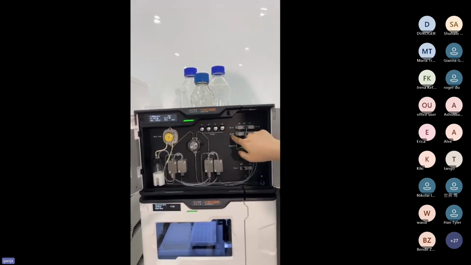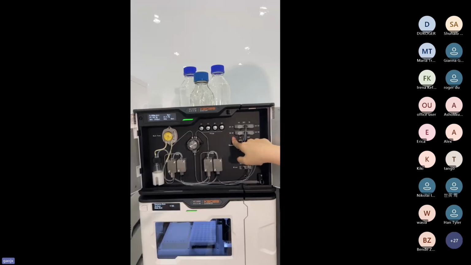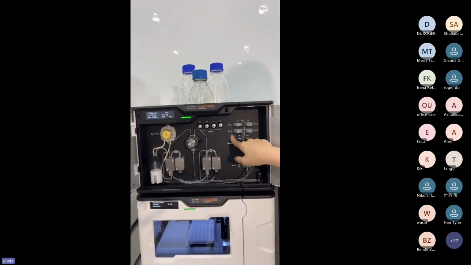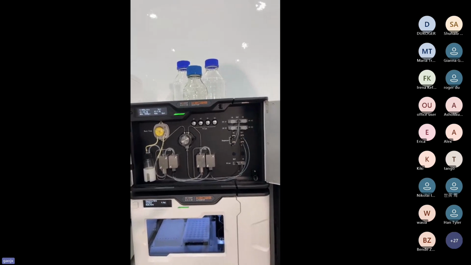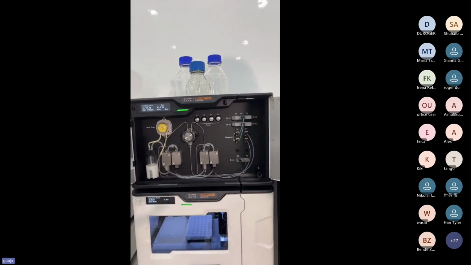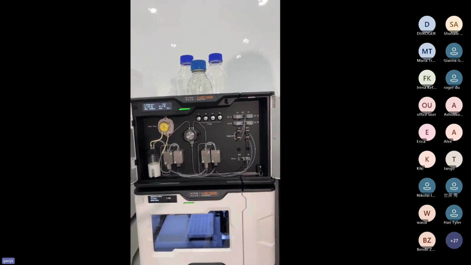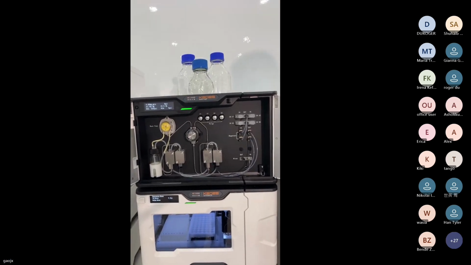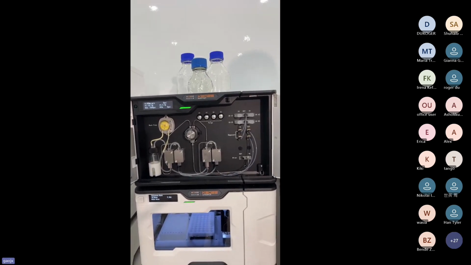Users can use 2 channels, A1, B1, for sample analysis, and after the analysis is completed, they can switch to other channels, A2, B2, for system flushing or use another analysis method. Users can set up this in the workstation.